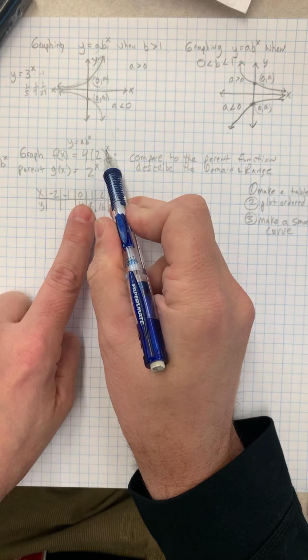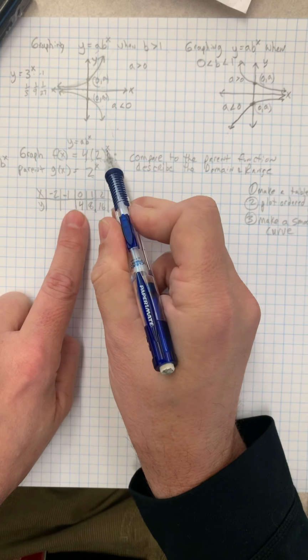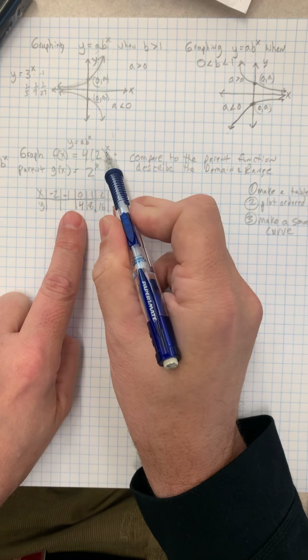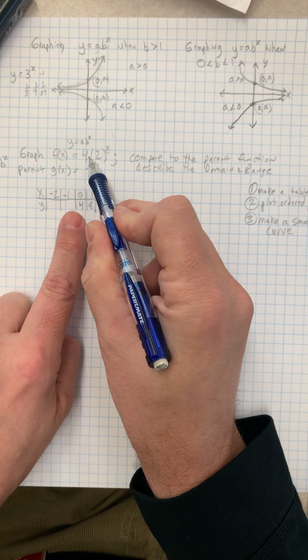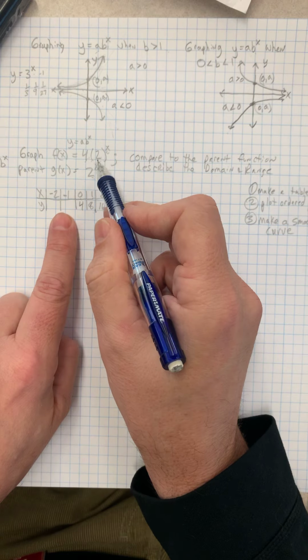I knew that because of that 2, but I could easily plug in 1 for x. 2 to the first is 2. 2 times 4 is 8. If I plug in this 2 for this x, 2 squared is 4. 4 times 4 is 16. And I've got it.